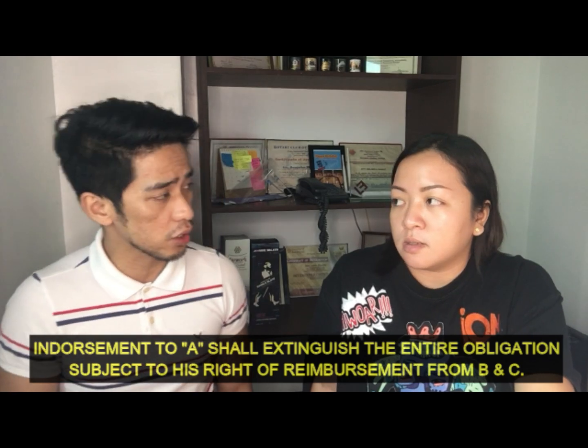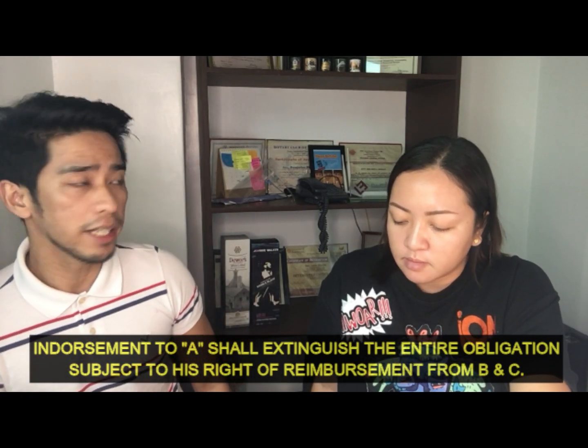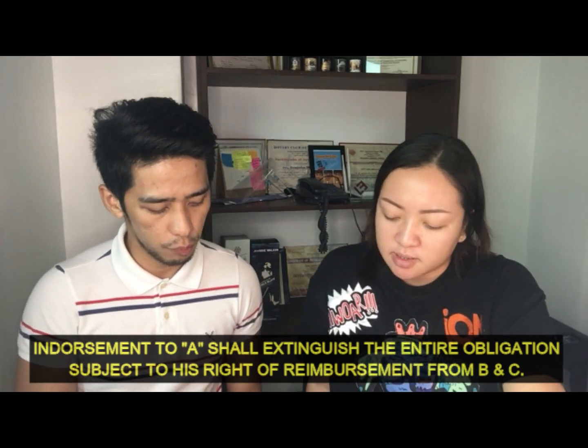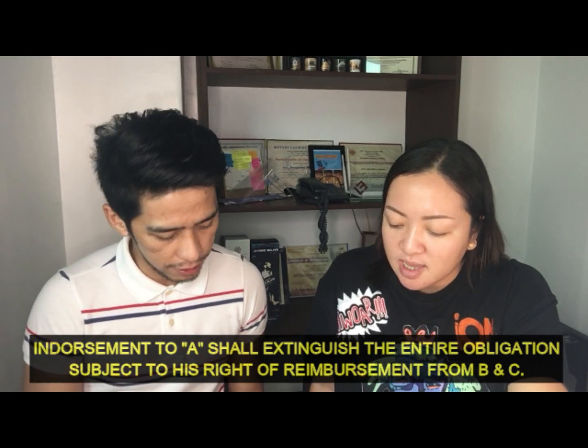Or 6K. So, halimbawa naman, in the example we've just given, if the obligation of A, B, and C is solidary, the endorsement to A, again, extinguishes the entire obligation of 9,000 pesos. But A can demand reimbursement from B and C. And the basis of the right of A is not the original obligation, which has been extinguished by the confusion which takes place in his person, but the confusion itself.